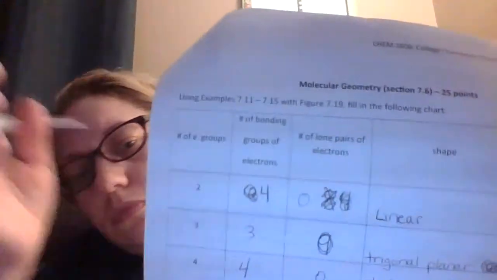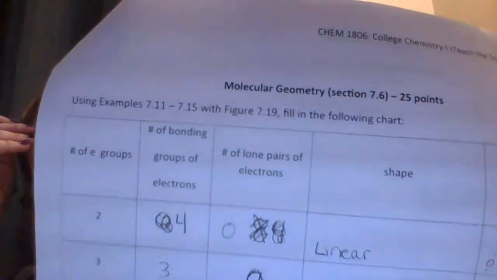So it gives us two electron density groups, no lone pairs of electrons on carbon, four bonding groups of electrons, and it is a linear shape. Just to show you my work. Okay.